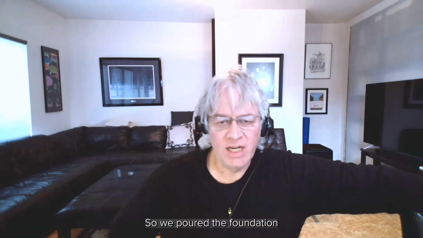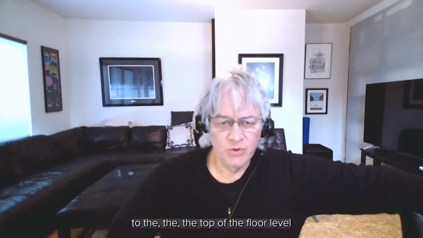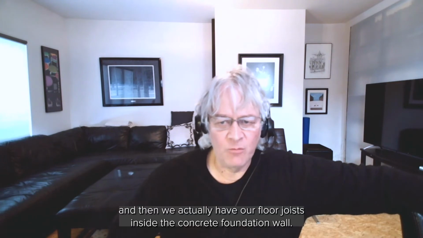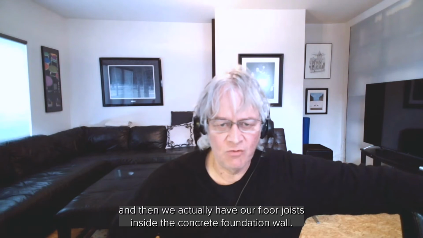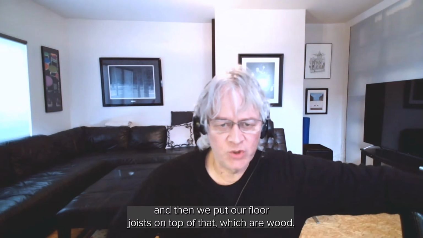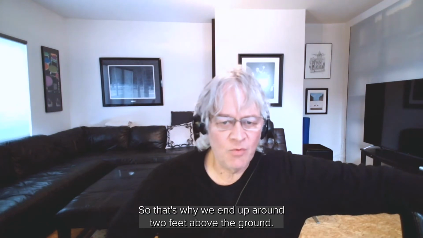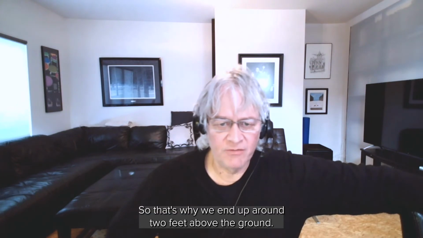So we poured the foundation to the top of the floor level, and then we actually have our floor joists inside the concrete foundation wall. So typically in construction, we build our foundation wall in concrete, and then we put our floor joists on top of that, which are wood. So that's why we end up around 2 feet above the ground.